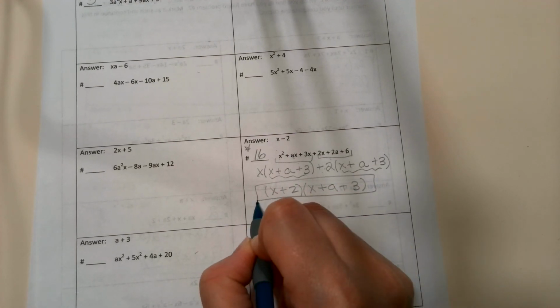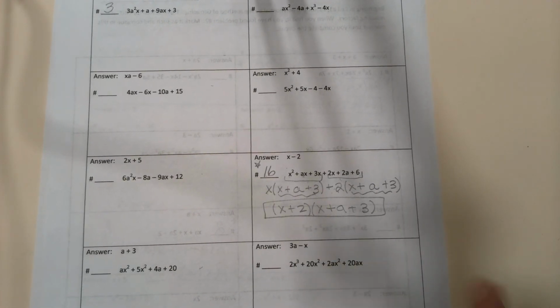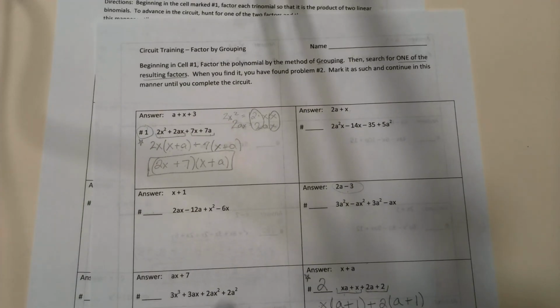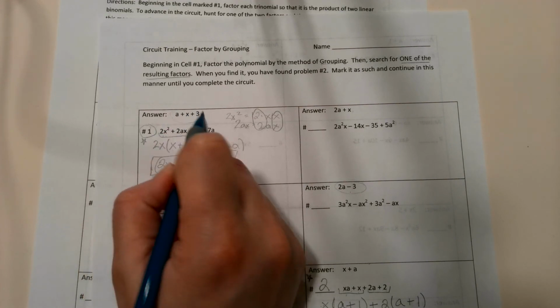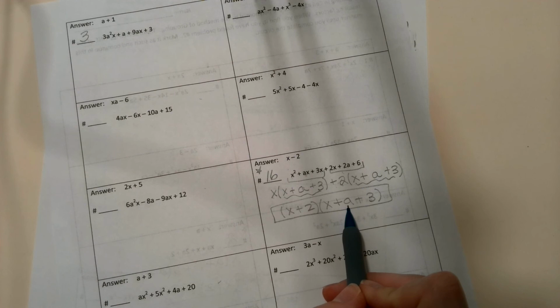Okay, so that one's a little more complex. It had some more terms in it, and we hadn't seen it before, so I wanted to do it for you. The rest of them are all like problems that we've done before. And you can check here. Remember, the last problem will always lead to number 1. We had a trinomial there, a plus x plus 3, which is this right here.